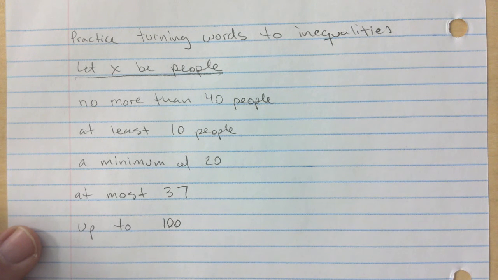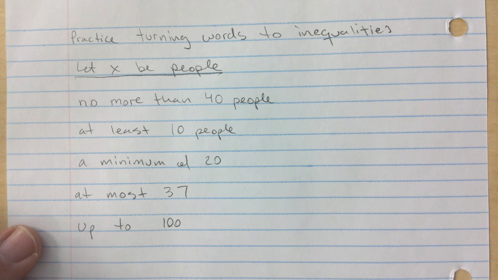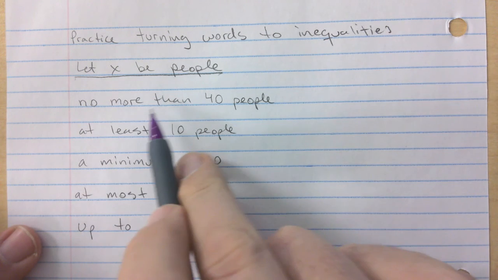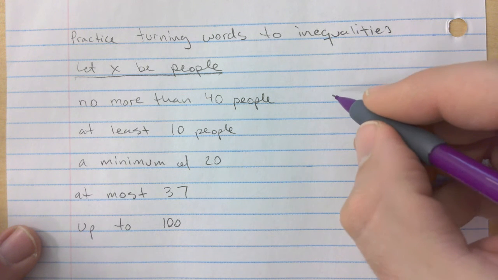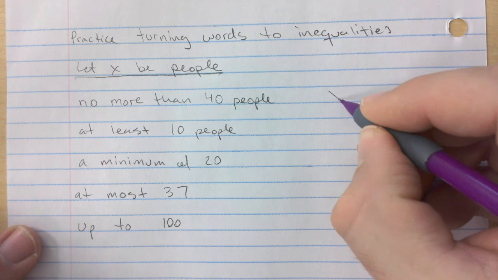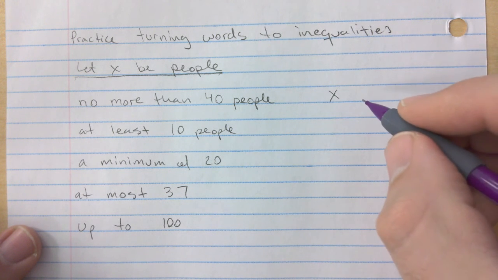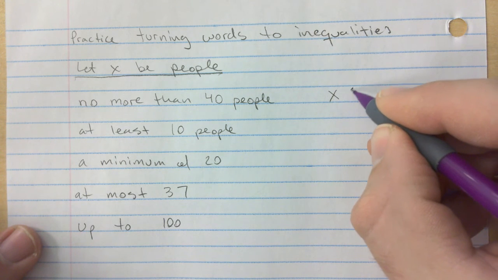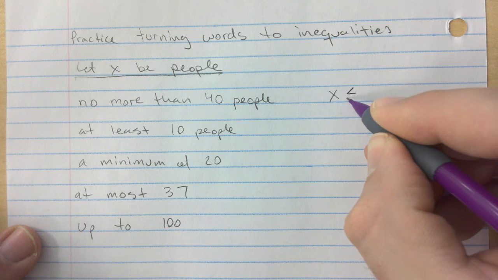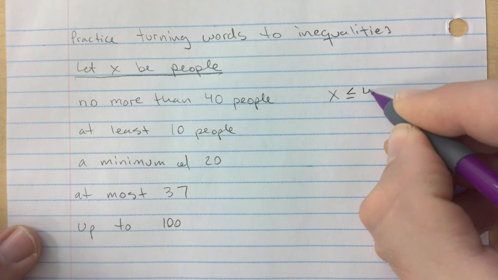It could be the number of cans, the number of pants, the number of jackets, doesn't matter. If it says no more than 40 people are allowed, look carefully, the number of people has to be less than or equal to 40.